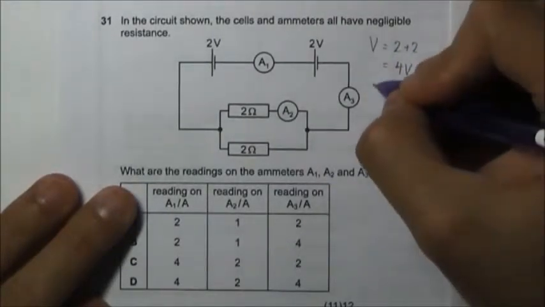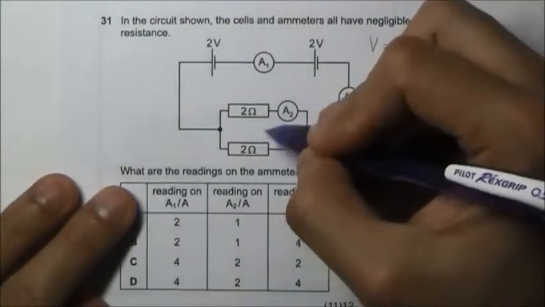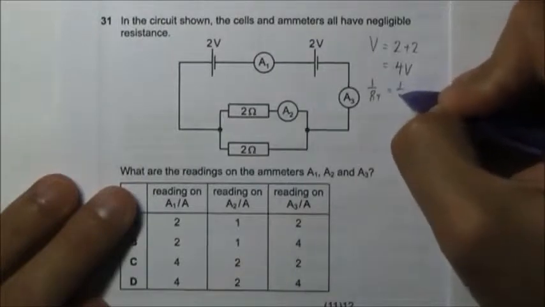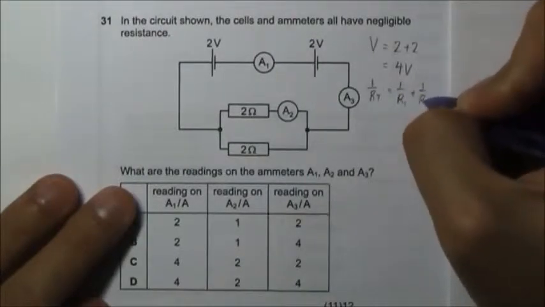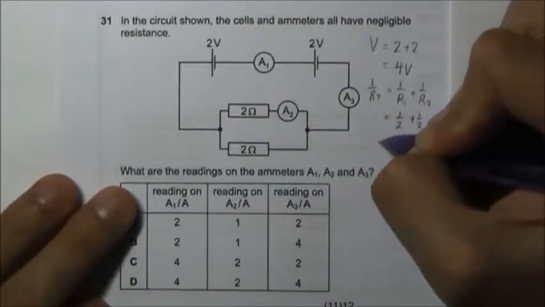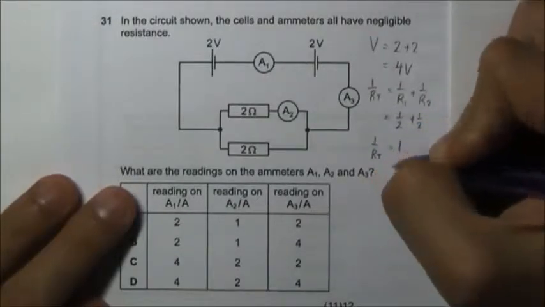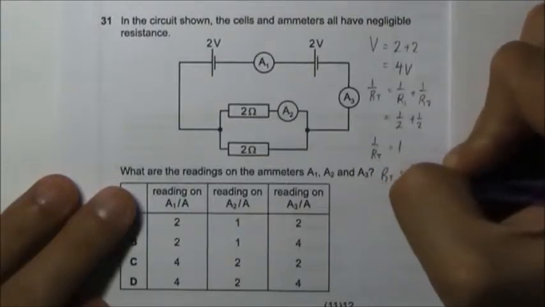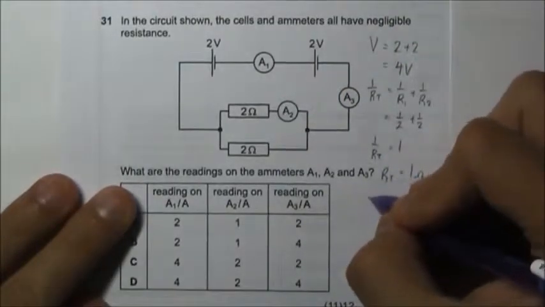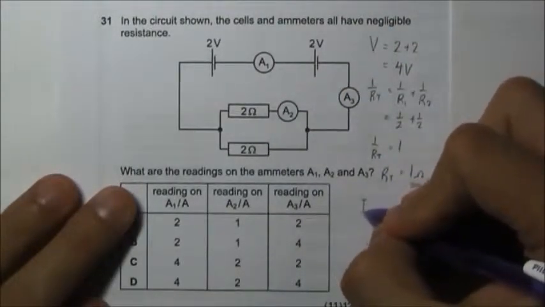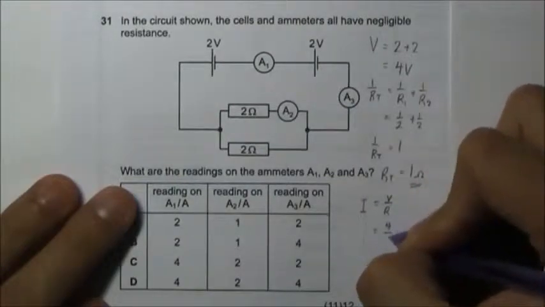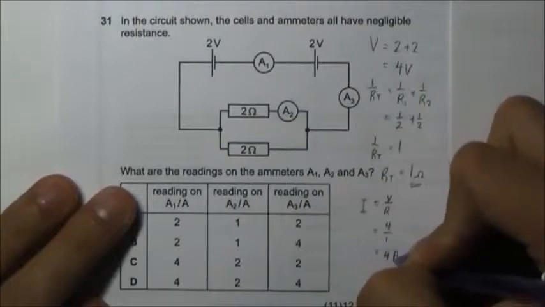And for the total resistance, we have two resistors in parallel, so we use the formula 1 over RT is equal to 1 over R1 plus 1 over R2. That will give us 1 over 2 plus 1 over 2, so 1 over RT is 1, and RT will be 1 ohm. Okay, and the current that flows out from the battery will be I is equal to V over R. That will give us 4 divided by 1, which is 4 ampere.